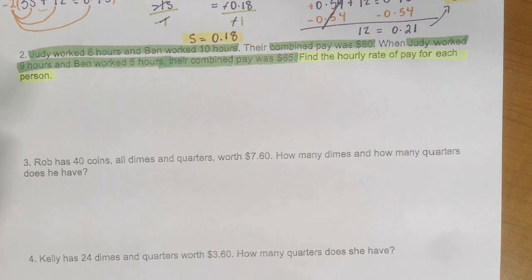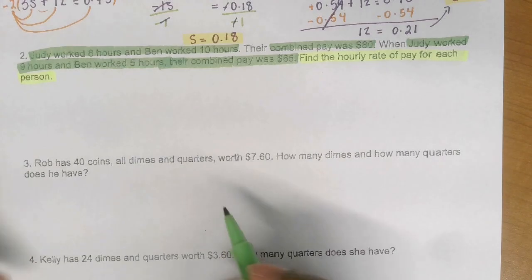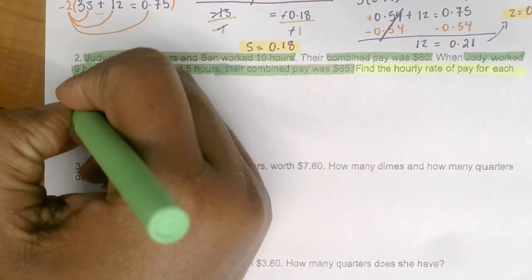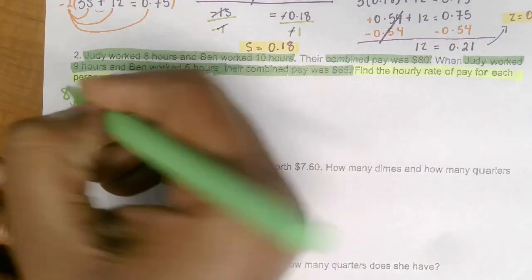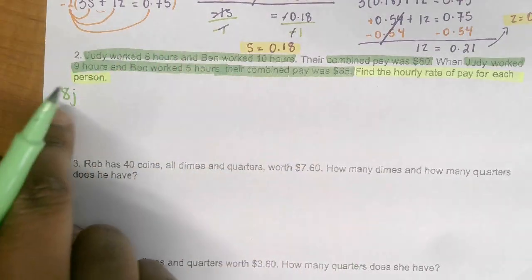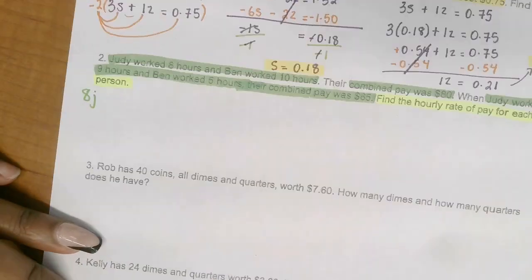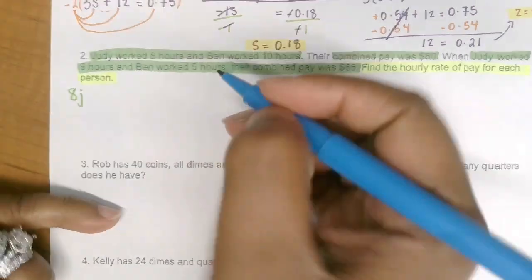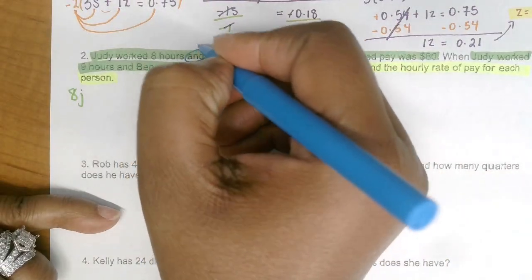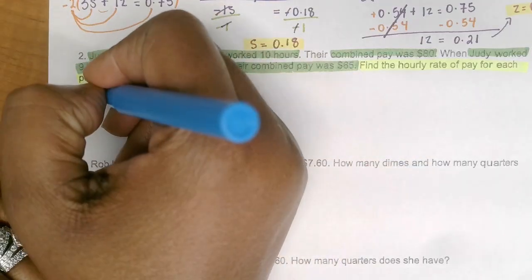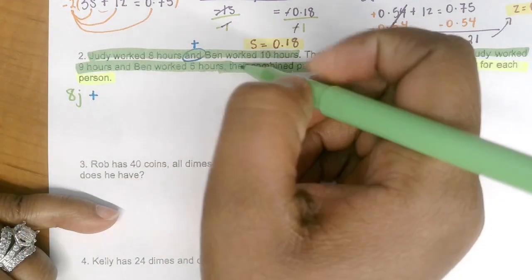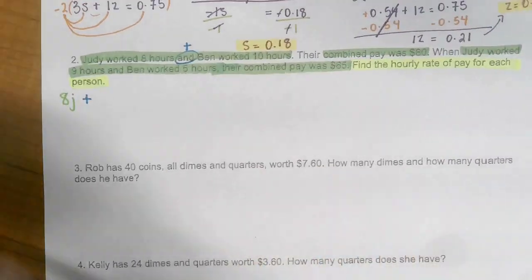Okay. So it says Judy worked 8 hours. So we say 8. And we use J to represent Judy. So she worked 8 hours and J is for Judy. Whenever you see the word and, that means it's a plus. So 8J plus, should color code each person.